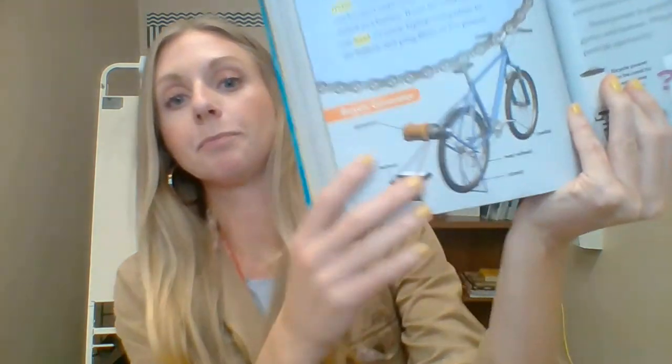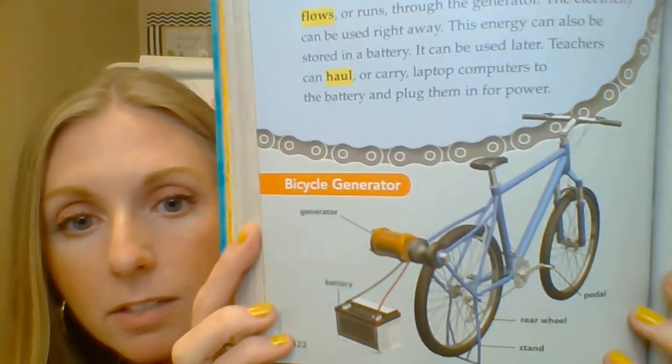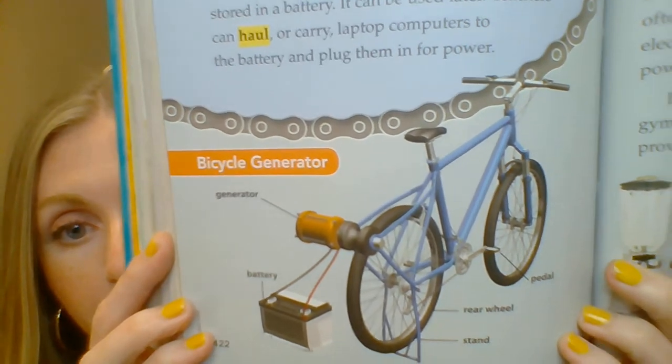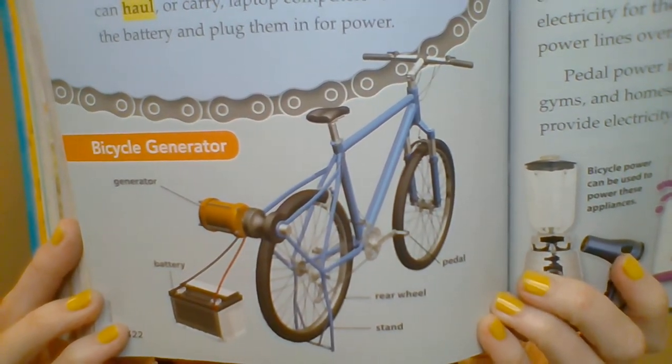So using this bicycle powered energy, I'm going to show you a picture, a diagram here of a bicycle generator. So take a moment and look at all the parts. All the components to make your own electricity. All right, the next section is titled Using Bicycle Powered Energy.